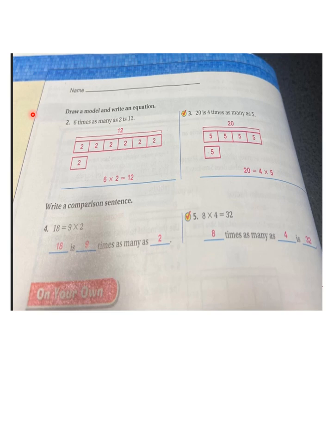It says draw a model and write an equation: 6 times as many as 2 is 12. Remember, we drew 6 boxes with 2, and it has to equal 12. And then the one box with 2. 6 times 2 equals 12. 20 is 4 times as many as 5. We have 20. We know what the number 5 is in each box. It's 4 times as many. 1, 2, 3, 4. And then the single box of 5. 20 equals 4 times 5.